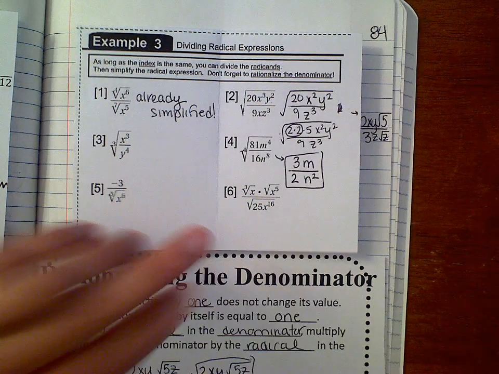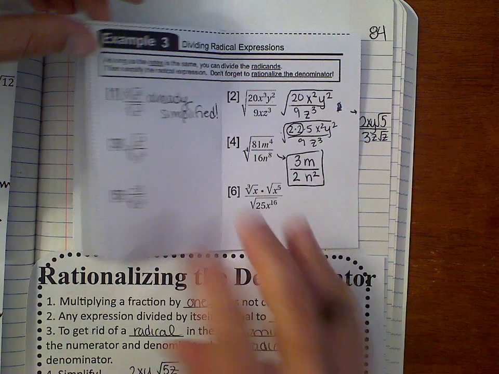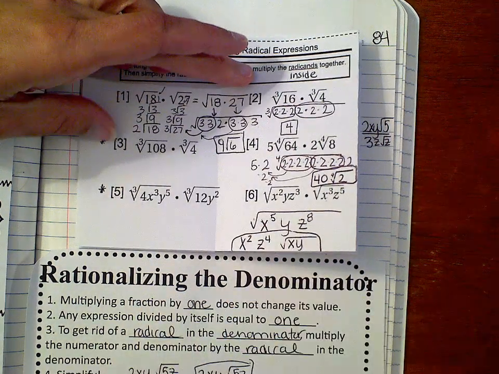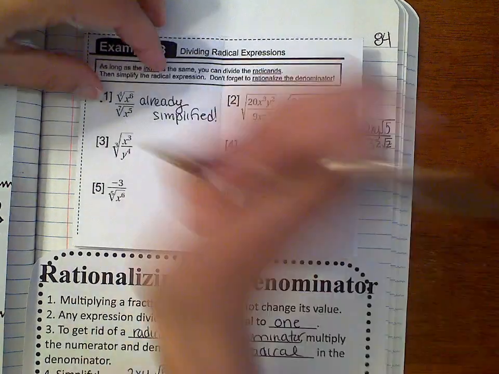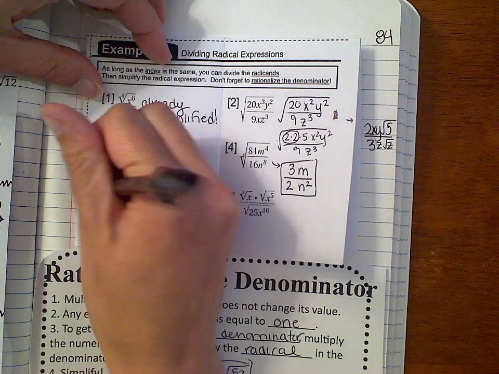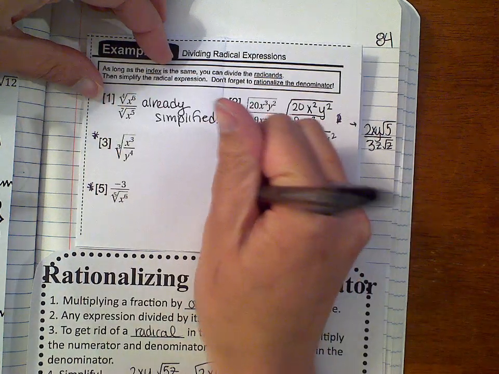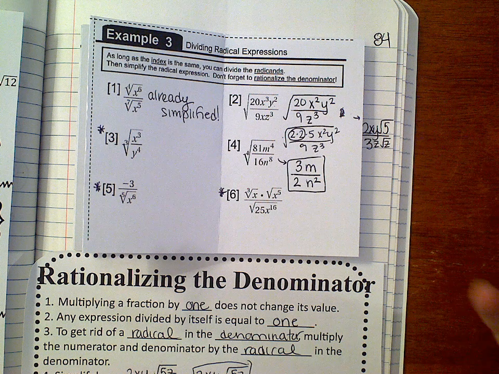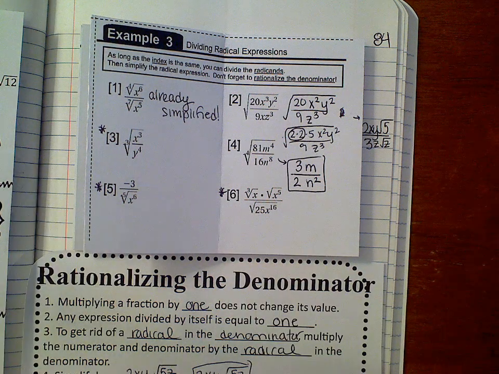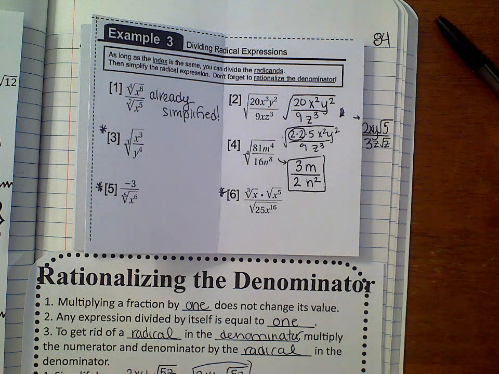Okay, so just a quick sum up, I would like for you guys to try 3 and 5. And then also on this page, let's try 3, 5, and 6. So in the next video on Wednesday, you guys will see me do those examples. We'll talk a little bit more about rationalizing, and good luck. Sorry, that was kind of a long one.